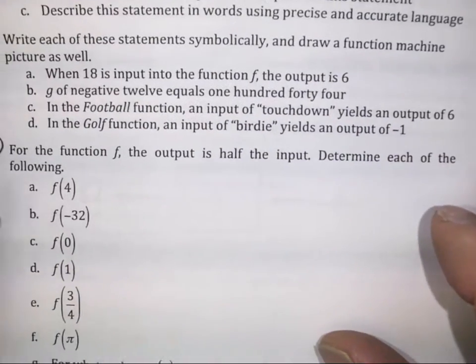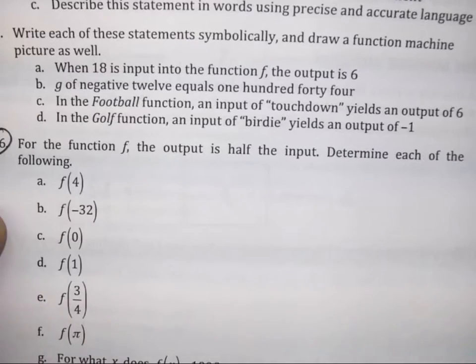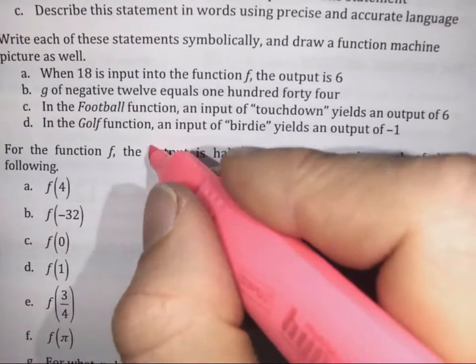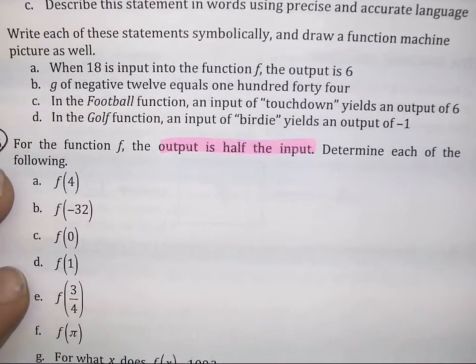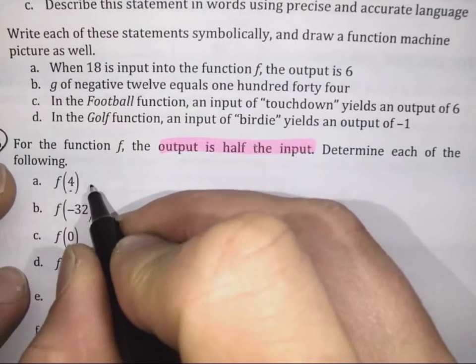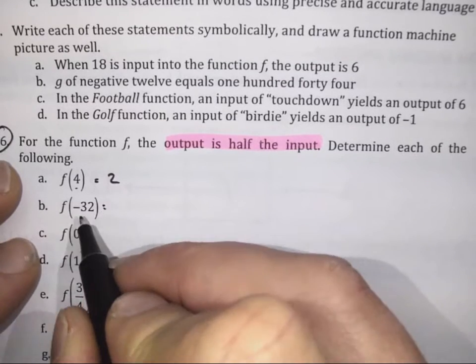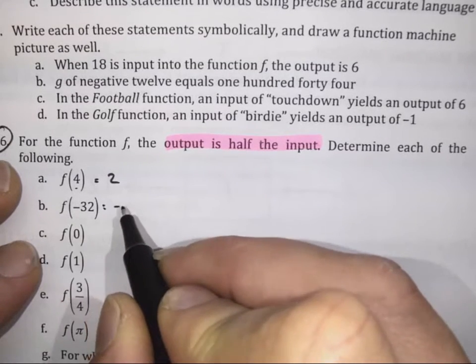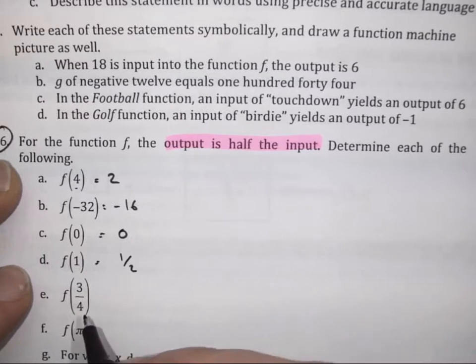All right, moving on to 6. So we're told for the function f, the output is half the input. So what is the output for each of these functions? Determine the following. Well, the input here is 4. So the output is half of that, 2. That's all we're doing. Half of negative 32 is negative 16. Half of 0 is 0. Half of 1 is a half.